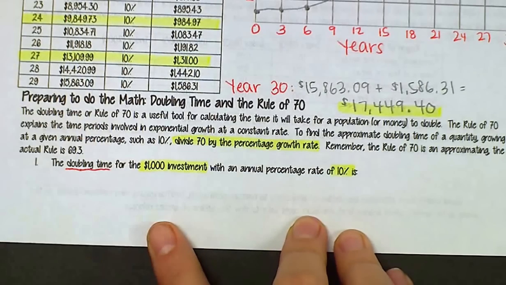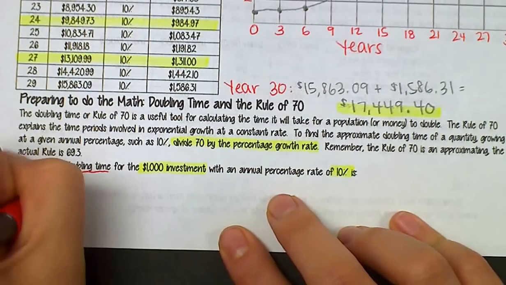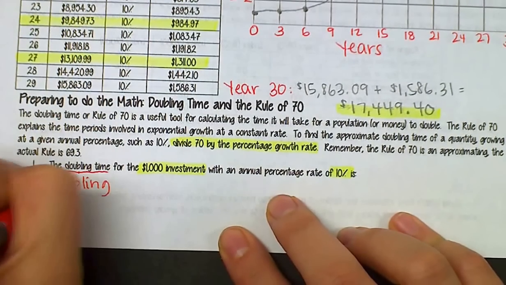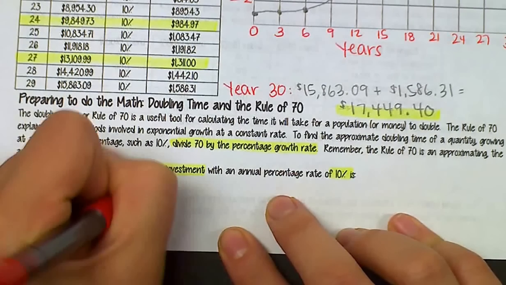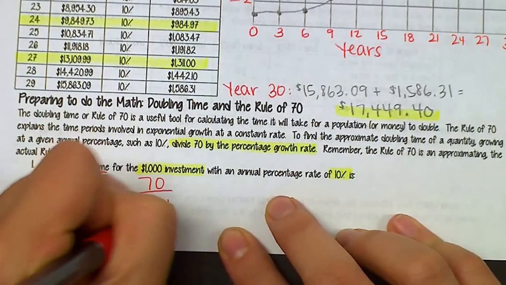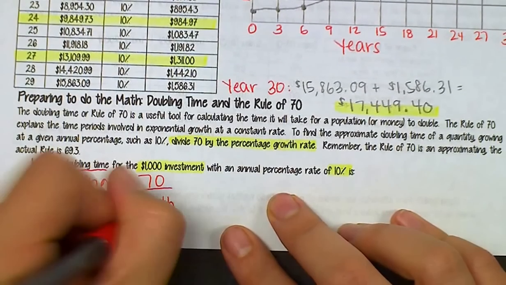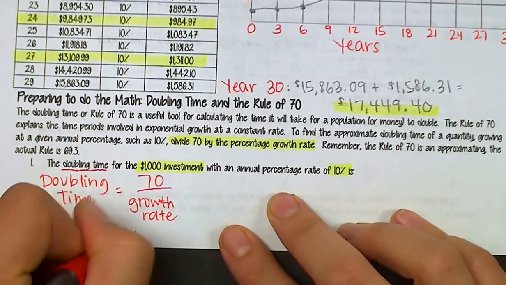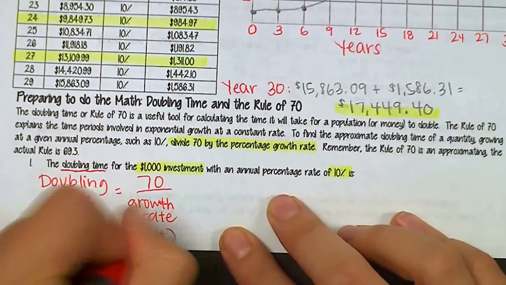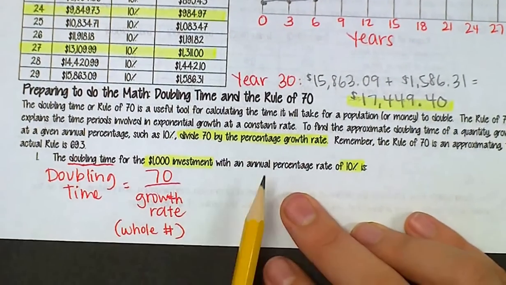Okay, so doubling time equals 70 divided by the growth rate. Now this one's going to be another weird one, kind of like calculating our AP scores, which is going to be a whole number. Okay, so for our example, what's the doubling time with the annual percentage rate of 10%?